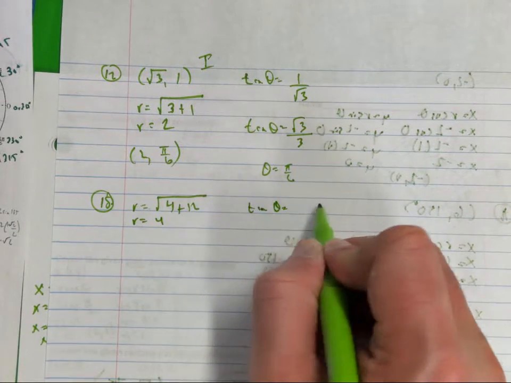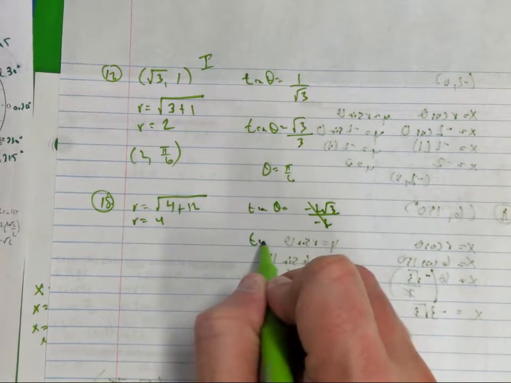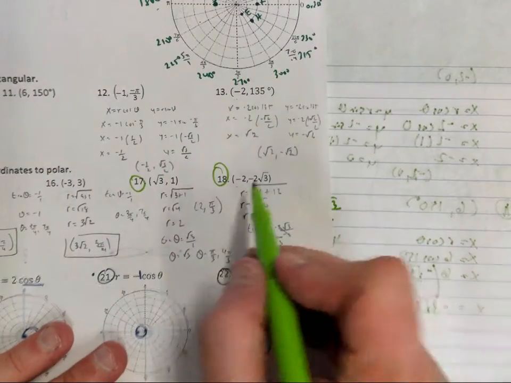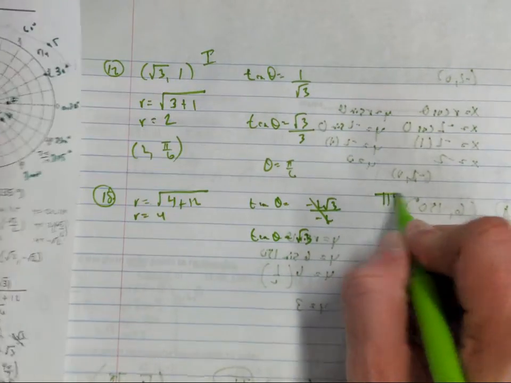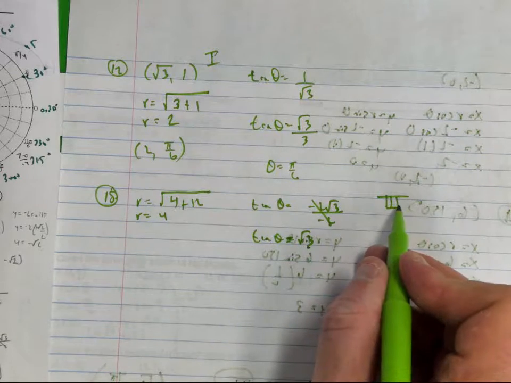Tangent of theta equals negative 2 square root of 3 over negative 2. That cancels out. Tangent of theta equals square root of 3. We'll go back to the original problem. What quadrant is this coordinate in? 3. Okay? We got a positive tangent. That would be in quadrant 3.